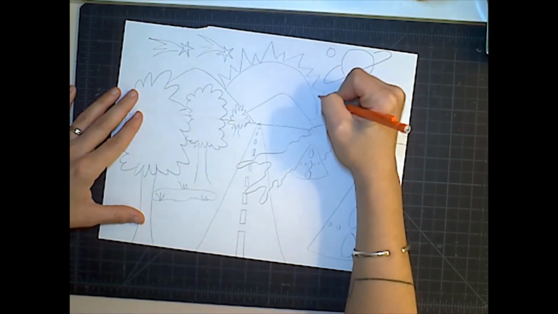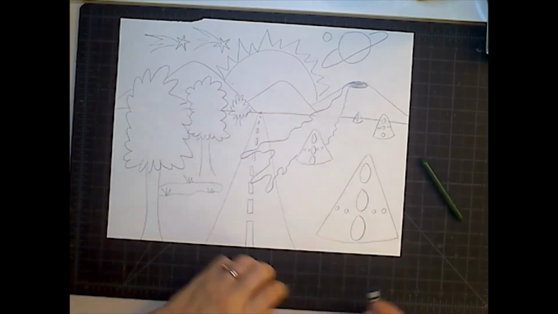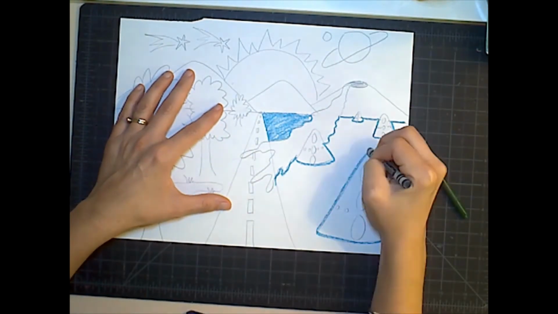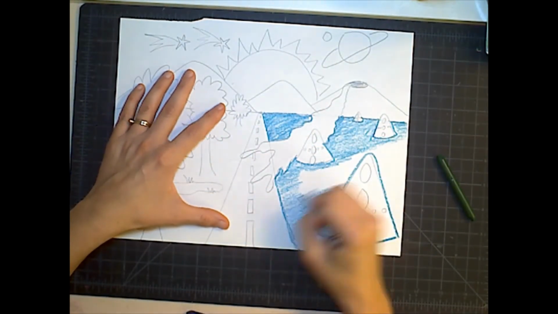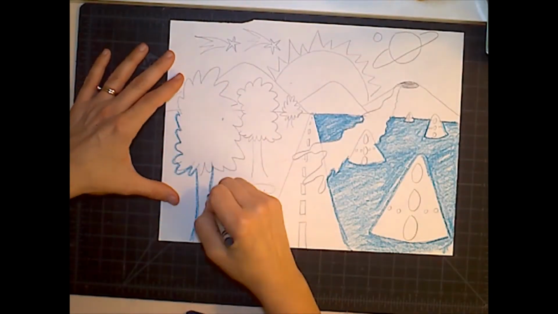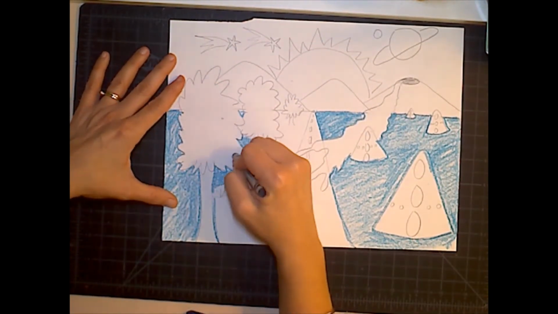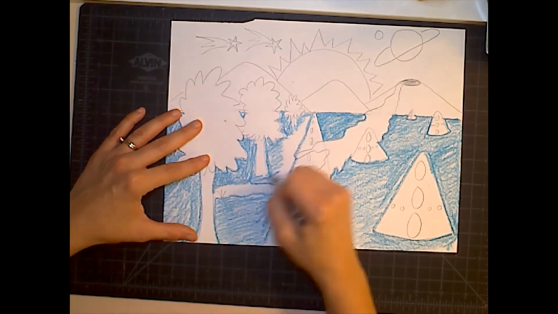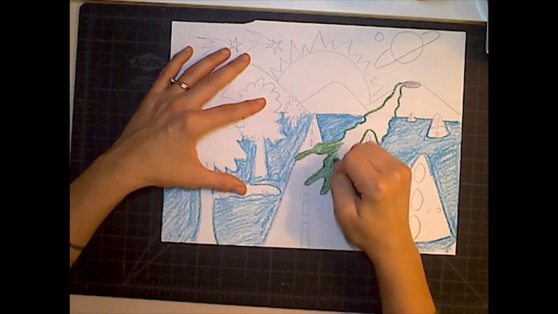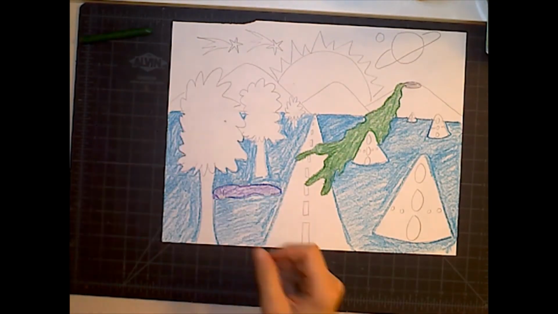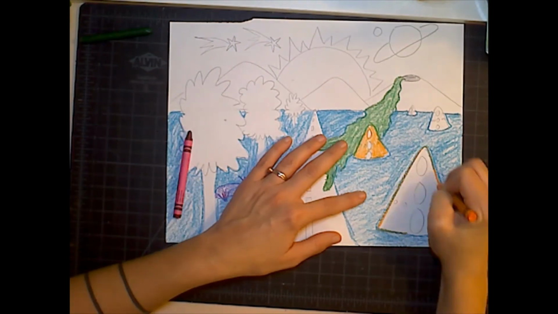Have fun. Be super creative. What is on your planet? What color is the ground? What color is the sky? You can make castles. You can make creatures. Use your imagination. Only 2 things you need to remember are the size and position of things.